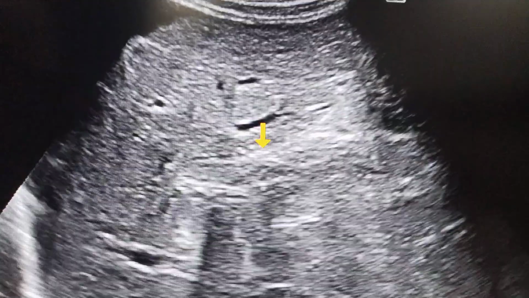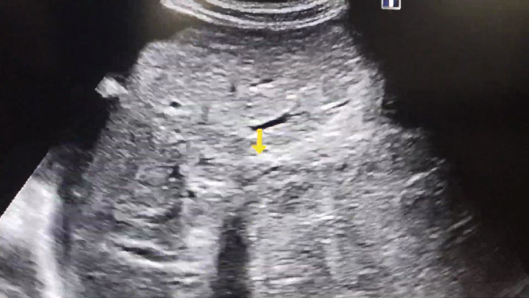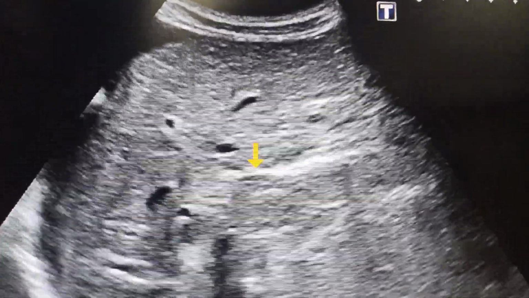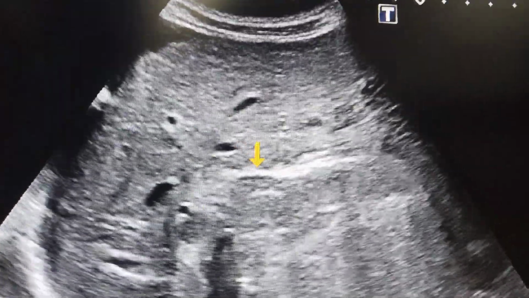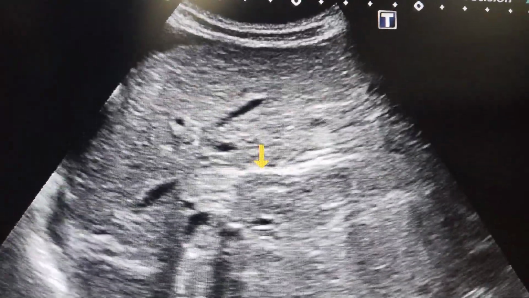Always use the linear probe while assessing liver cirrhosis: its coarseness, its nodularity, its surface margin.